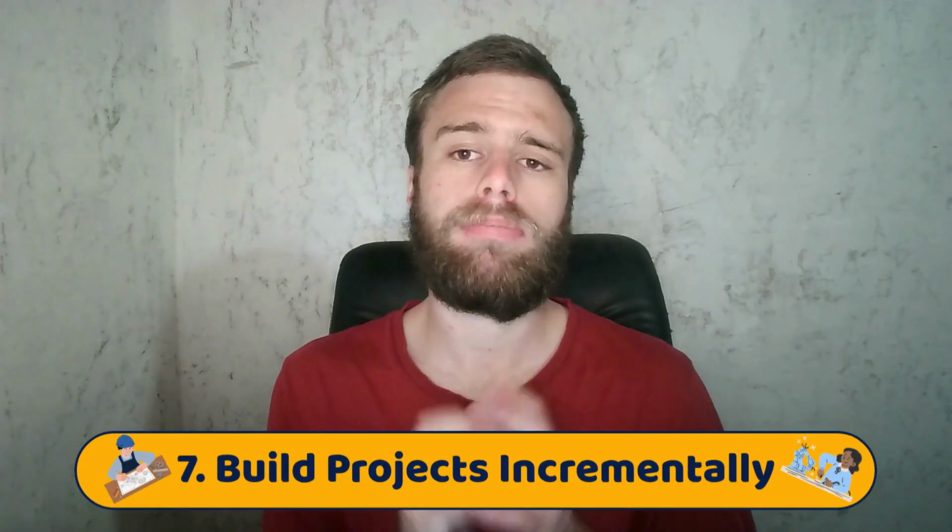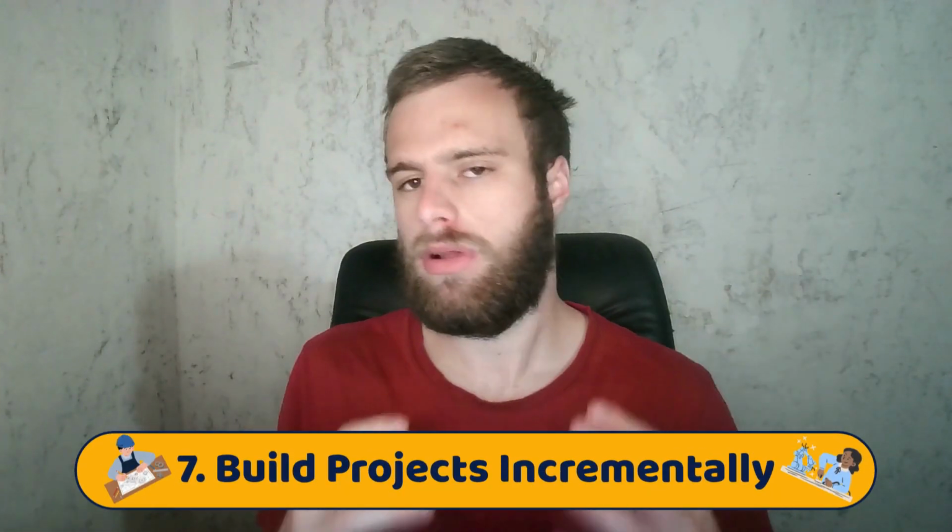Habit 7, building projects incrementally. So basically what this means is that we build projects by adding a little bit at a time. So basically we may first add some buttons to our project.